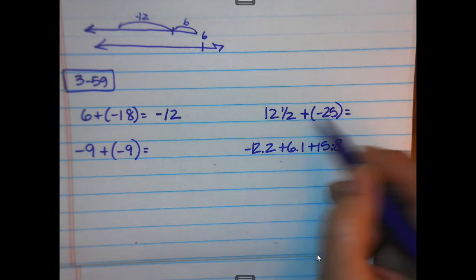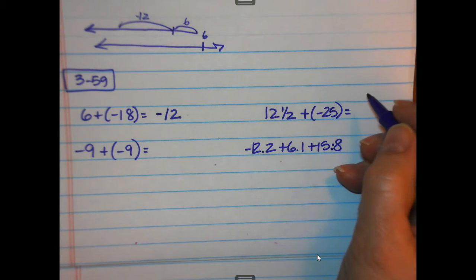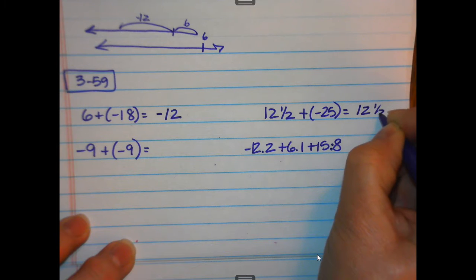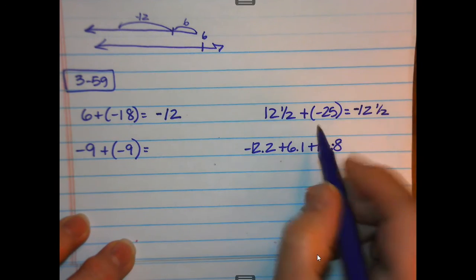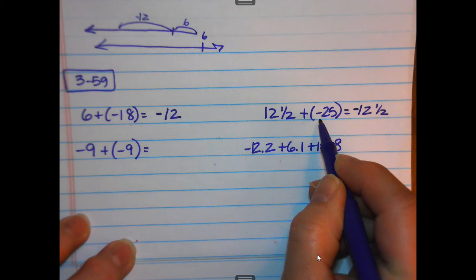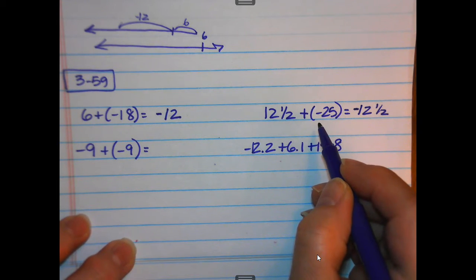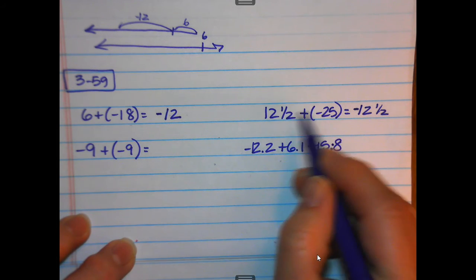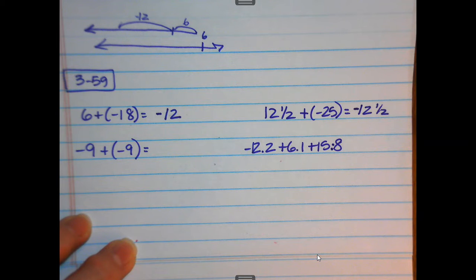So if I add these two together, I end up with 12 and a half, but it's negative because there's more negative value here in this problem. I could also do 25 subtract 12 and a half, and I'd still get the same answer. I just have to look and see which, again, has the most value, the positive or the negative number.